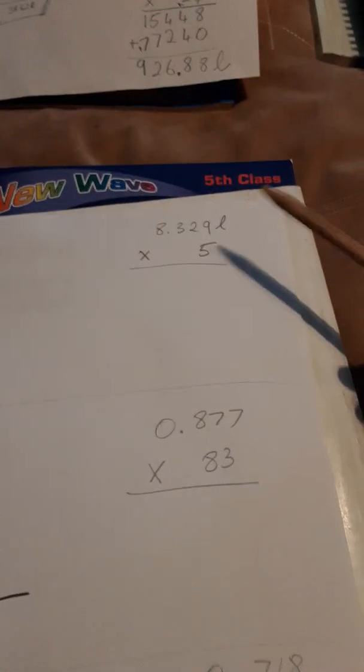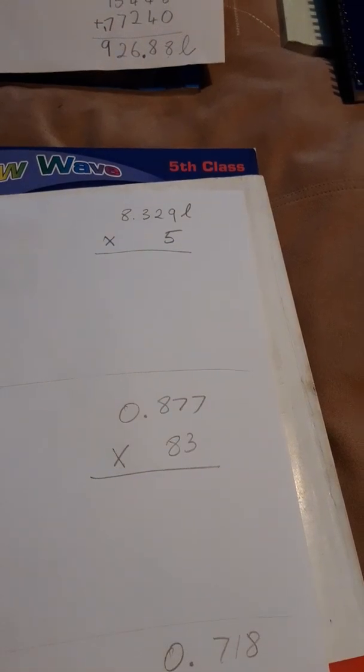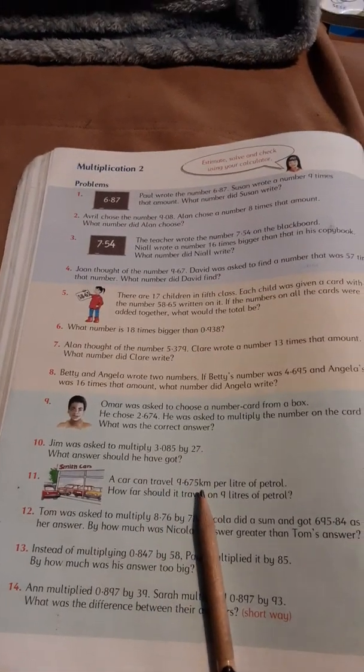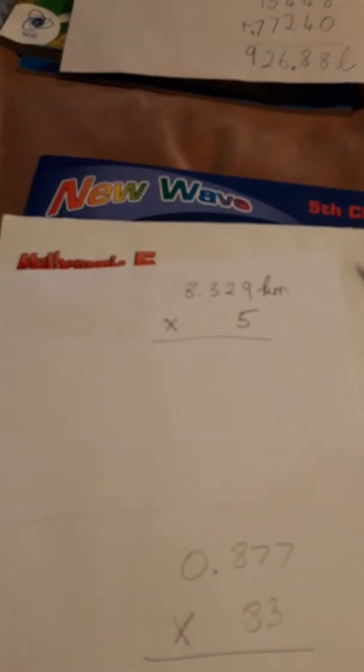Imagine that a car can travel 8.329 kilometres per litre of petrol.